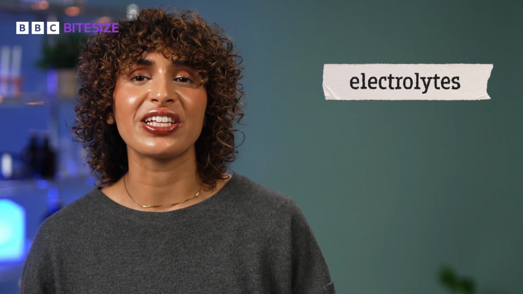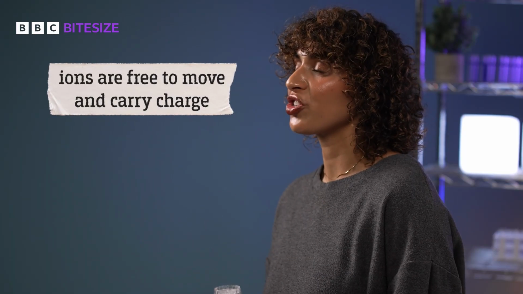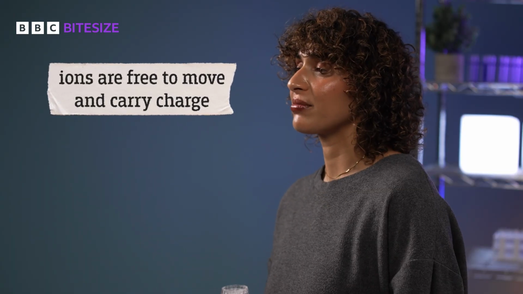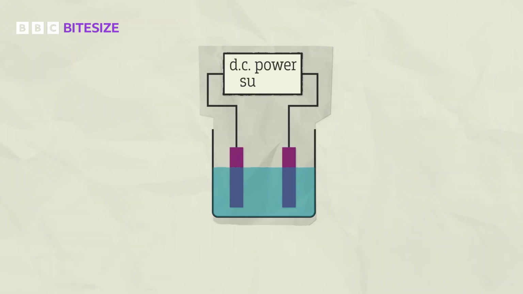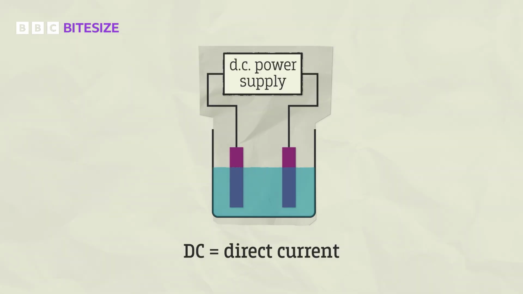Electrolytes are substances that conduct electricity when they are molten or dissolved in solution. In these states, the ions are free to move and carry charge, ready for electrolysis. The best way to think of electrolysis is like giving a stubborn substance an electrical nudge to help it split apart. When we connect a direct current, also known as DC, the electricity forces the electrolyte to break down into its elements. This is how scientists set up electrolysis.